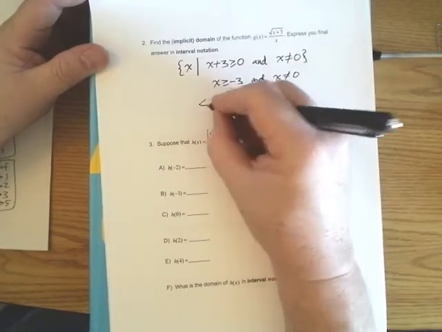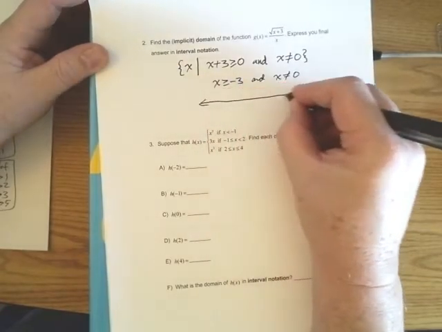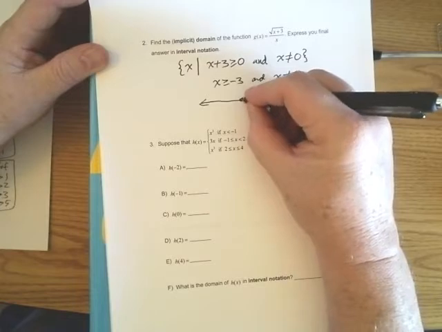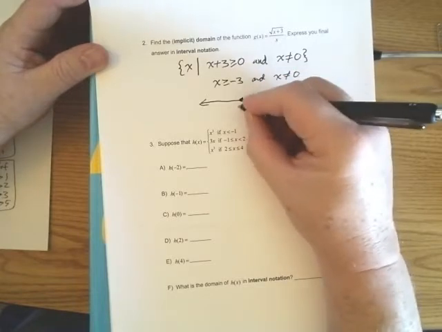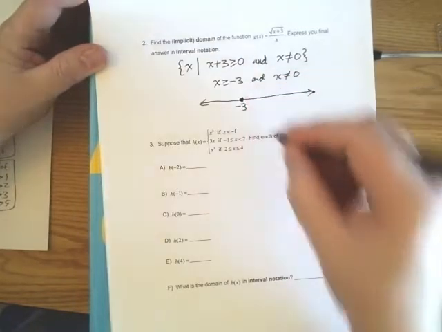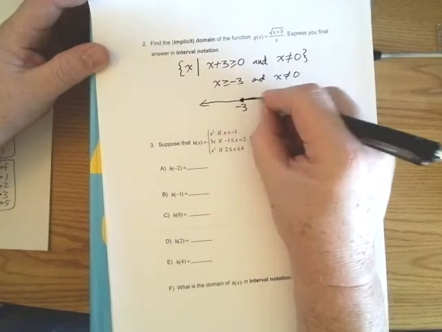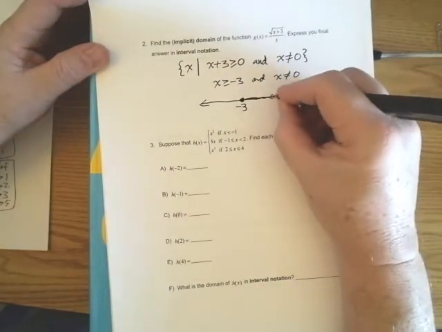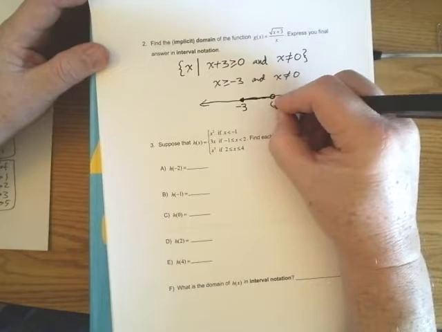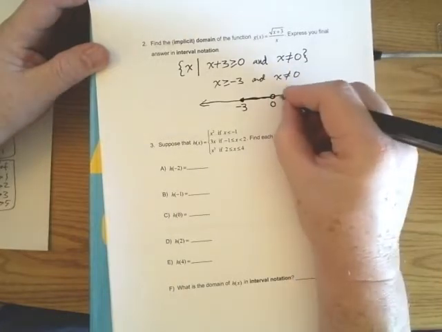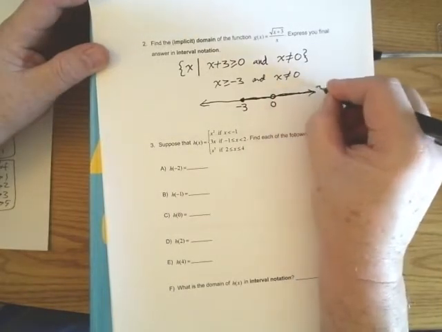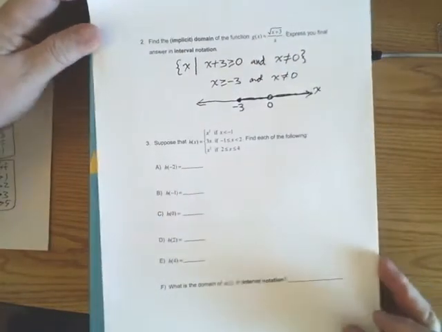If I was going to write this on the real number line, x greater than or equal to -3. Because of that equal sign here, I've got a filled in dot. And then I would shade everything in this direction. But stop here. I've got to punch a hole at 0. I've got to kick 0 out. I can't hit 0 in there. Okay, so that's the real number line.